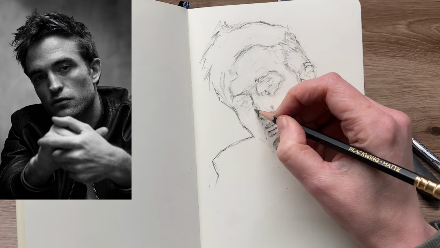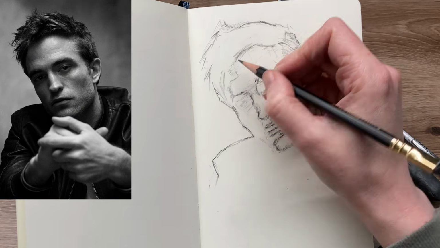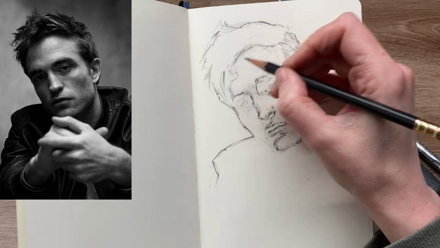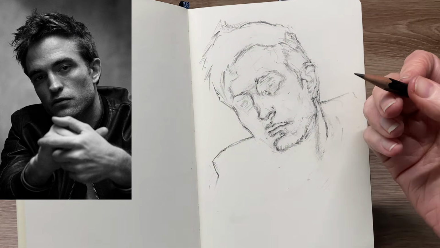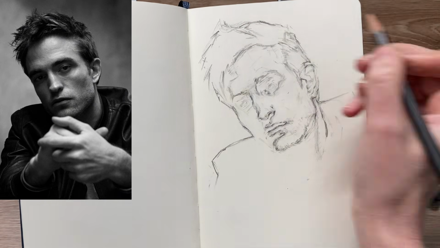The hair is always a tricky one for me because there's so many different shades going on. I mean, do you make it all dark? Do you make it all light? Yeah, it's a little bit tricky. A bit like the eye sockets and some of the areas in the shadow where it's almost light. You don't really know what to do.